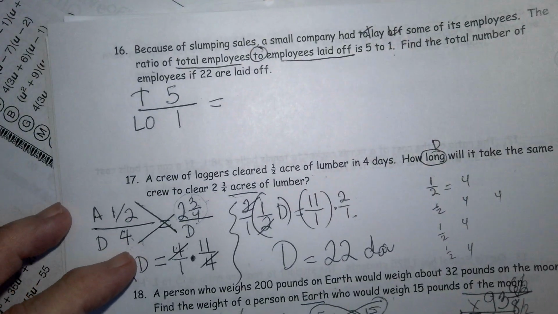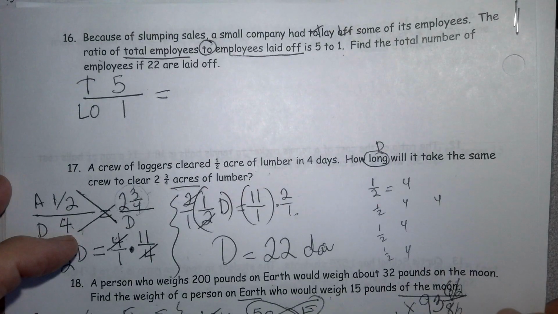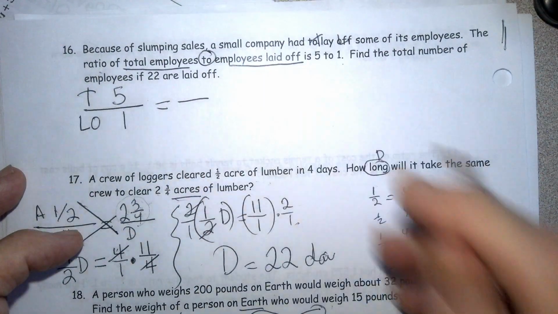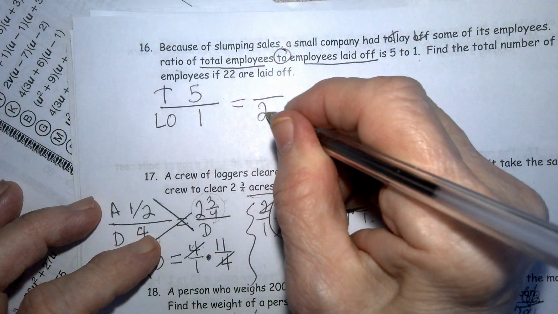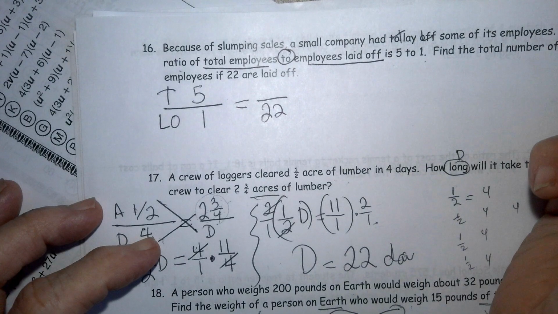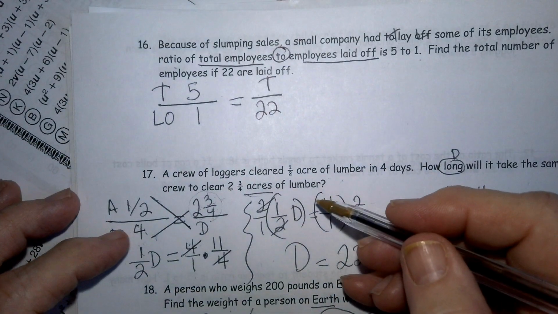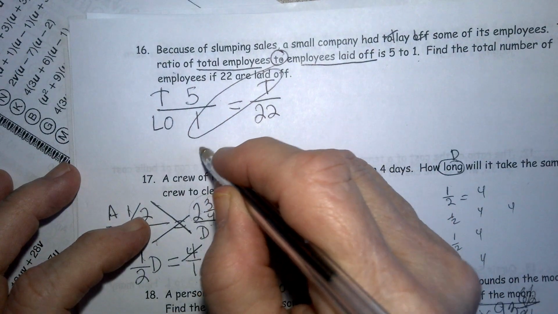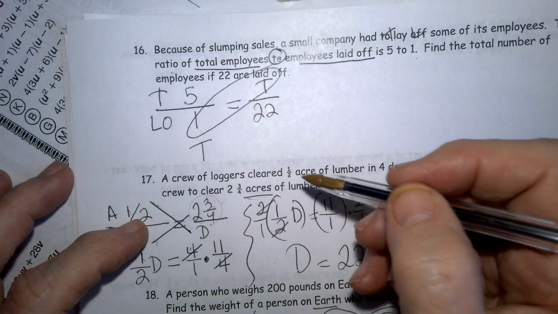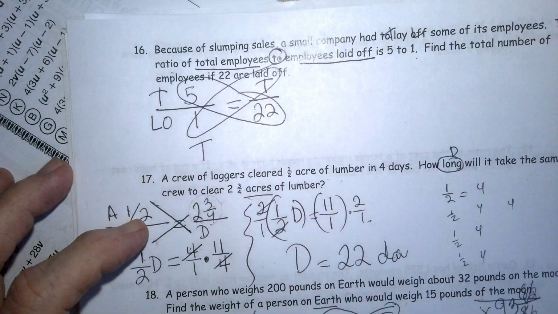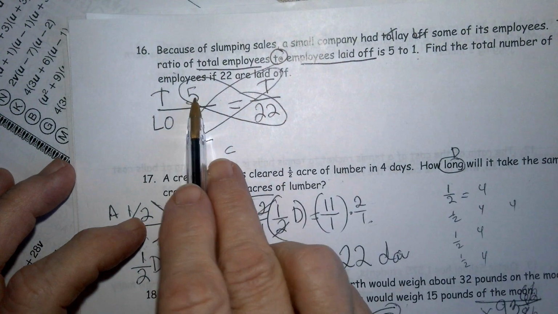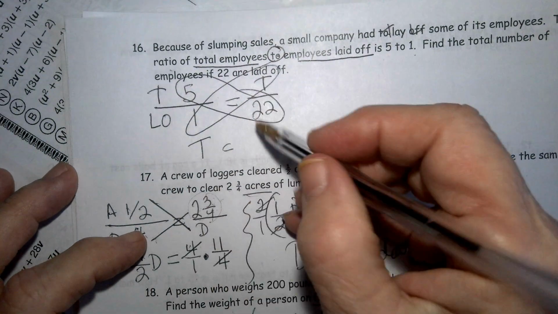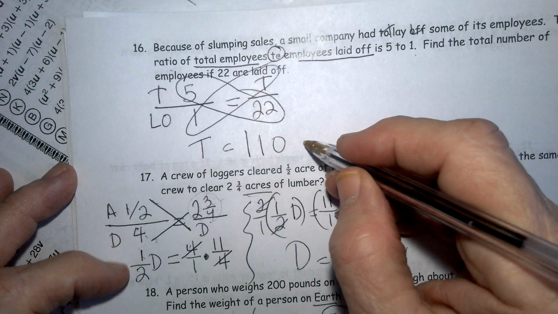Then if the total number of employees that were laid off was 22, where are you going to put the 22? On the bottom. And we're looking for the total. Well, this was easy. We should cross multiply. 1 times t is t, or you could have gone across, you're right. But this one is very easy also. So 5 times 20 is 100, 5 times 2 is 10, so 110.